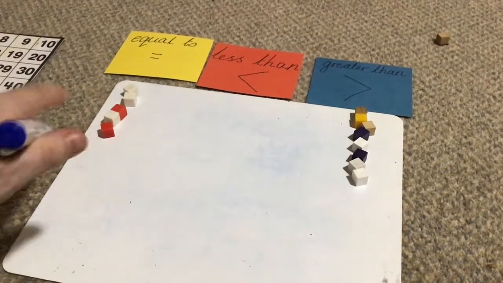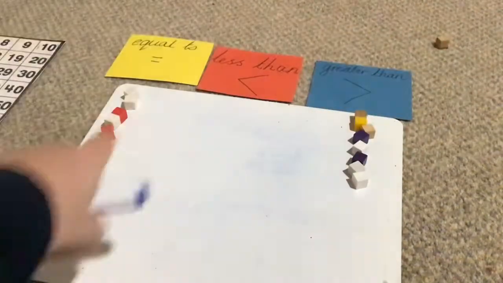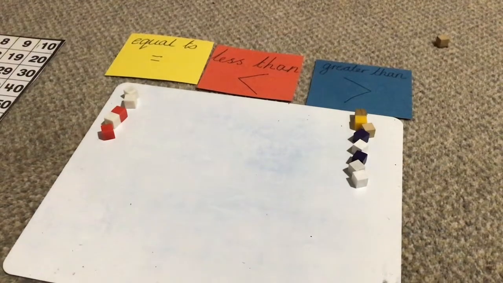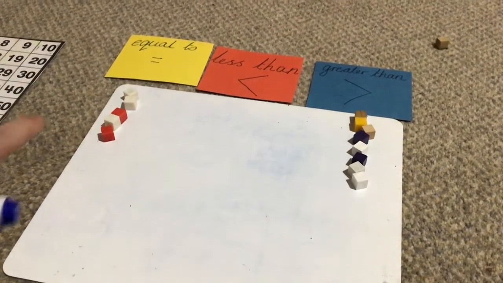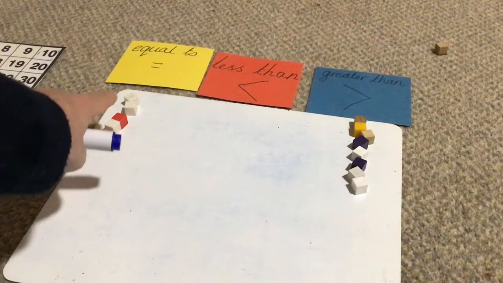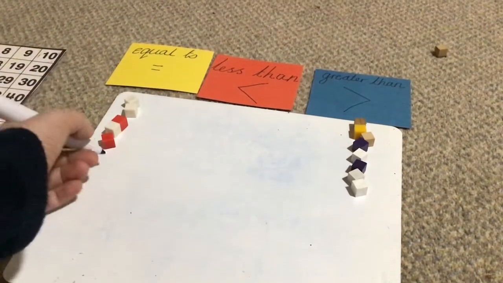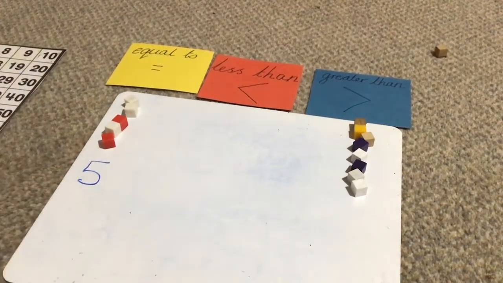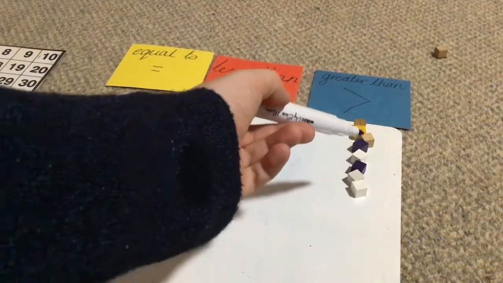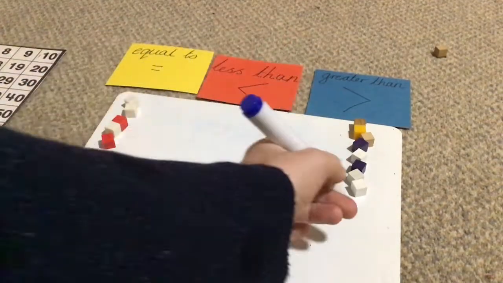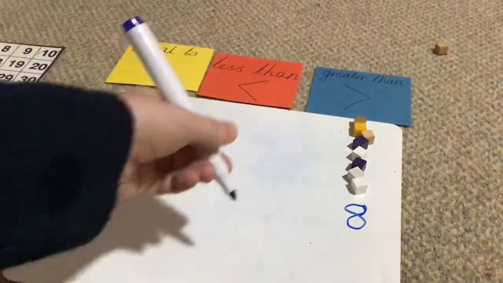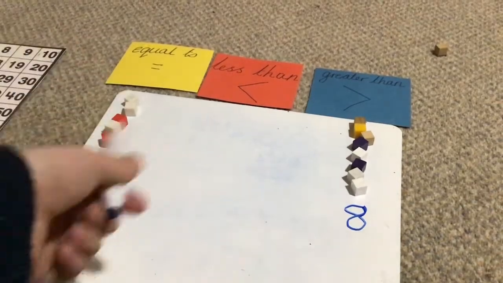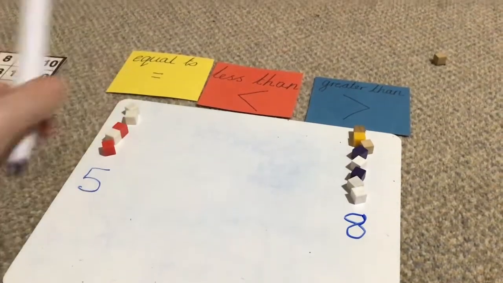Okay, so my first challenge, I have two numbers here, and they're not very big numbers because I don't have any tens, they're just ones. So let me count. 1, 2, 3, 4, 5. I'm going to put 5 down here. 1, 2, 3, 4, 5, 6, 7, 8. Now, which of my signs am I going to use? Well, they're not the same value, so I can't use my equals.